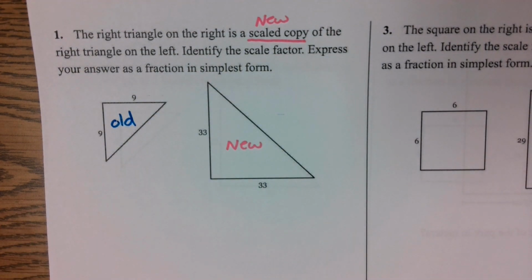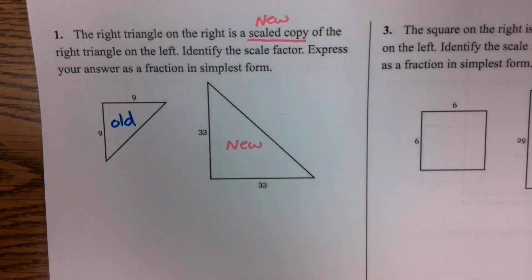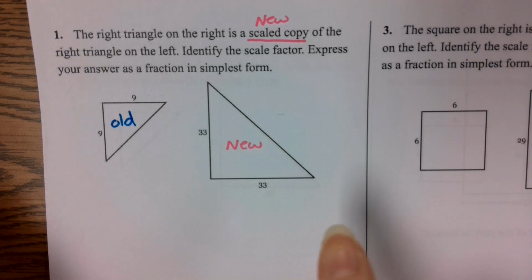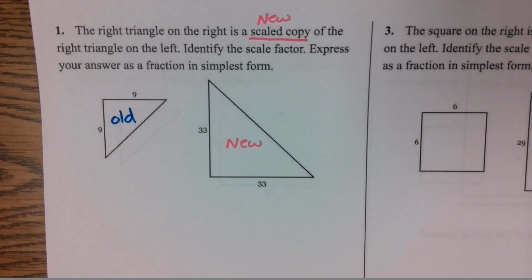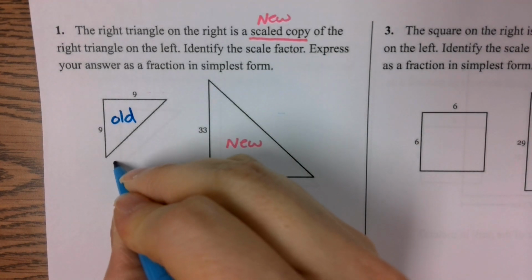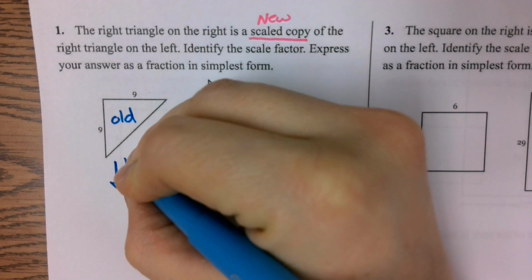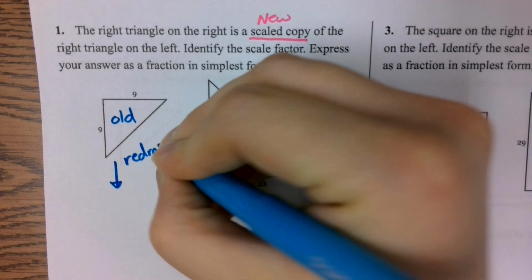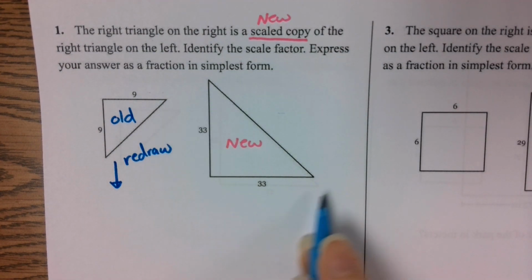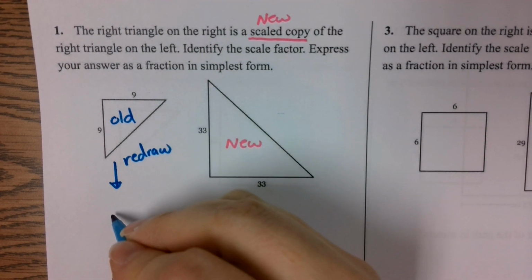Now, the only problem that I have with this is that the triangle on the left is not facing the same direction as the triangle on the right. Whenever they're not facing the same direction, we call it orientation, we like to go ahead and redraw one of them so that it is facing the same direction. It's easier for you to see which stuff aligns with what. So I'm going to just redraw the smaller one. I want to redraw it so that it's facing the same direction as this bigger triangle.